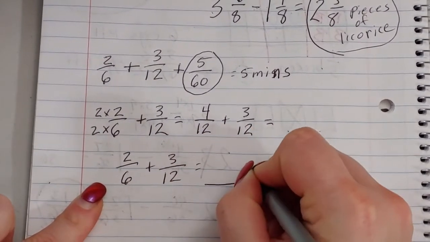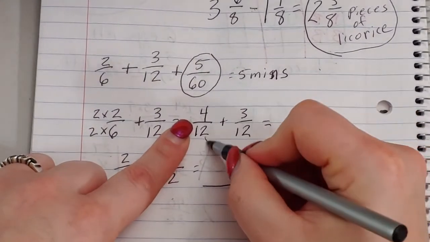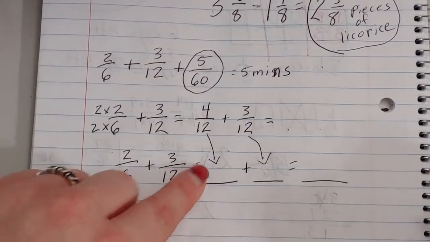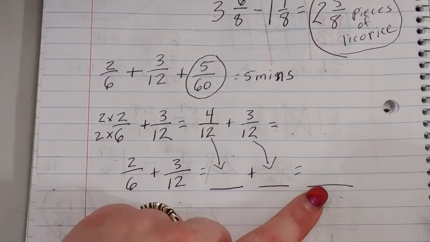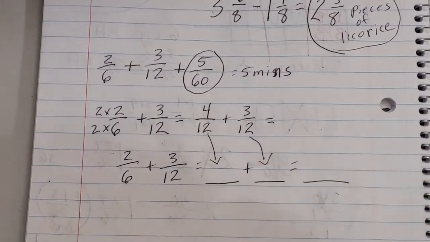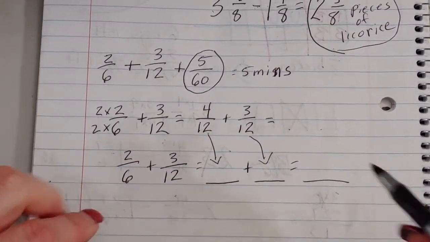Remember on your last skill check, this problem would have looked like this. Equals blank space plus blank space equals blank space. So this would have been what you were supposed to put in there. You put 3/12 here, 4/12 here, 3/12 there, and then your answer here. This will show up on your final test. So this is what this means. You have this problem, you're doing this math, so put it in there to get to the answer.